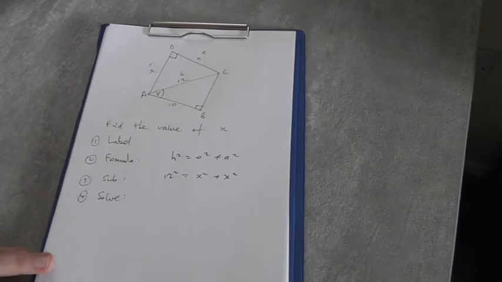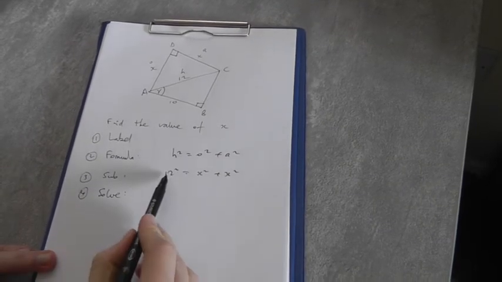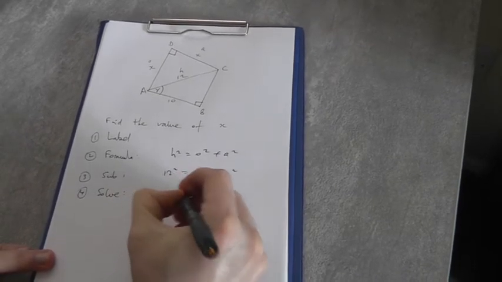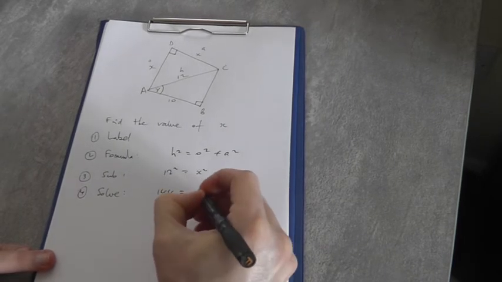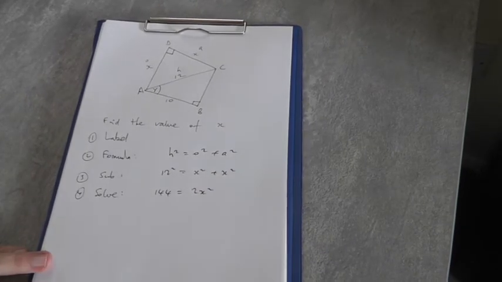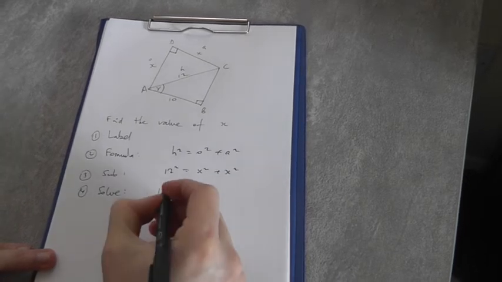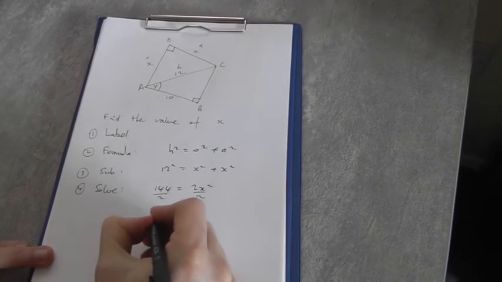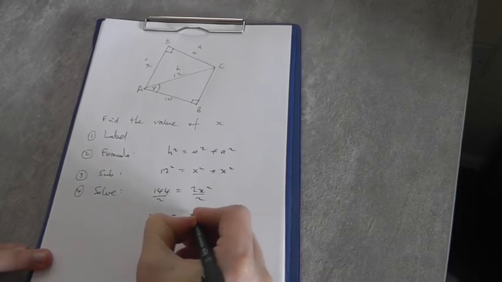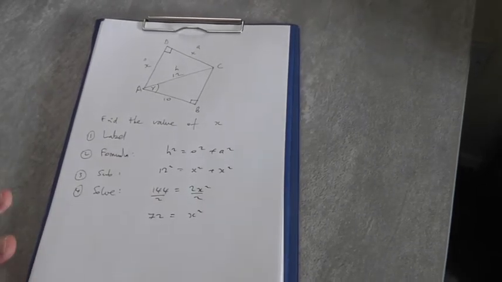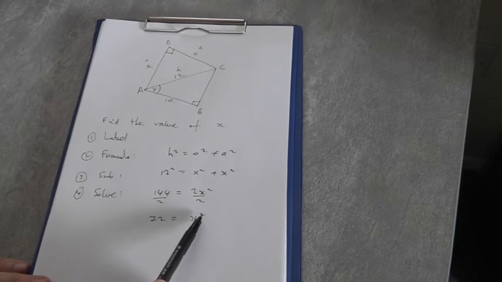And solving means to figure out x. So let's work this out. 12 squared is 144, and x squared plus x squared is 2x squared. So we're doing great here. And when we solve, we want to isolate x. So I'm going to divide both sides by 2, and I get 72 equals x squared, so we're doing great here.